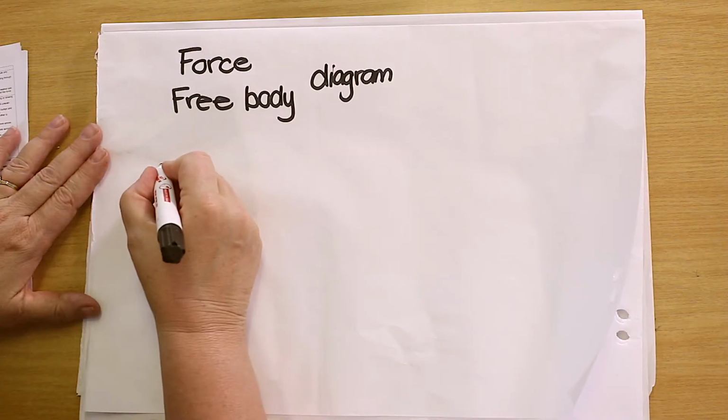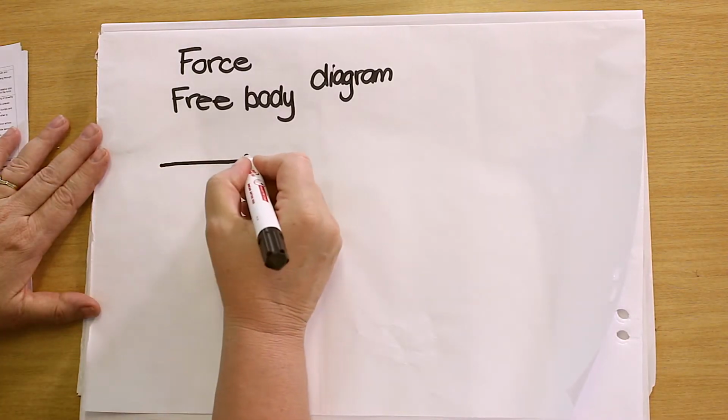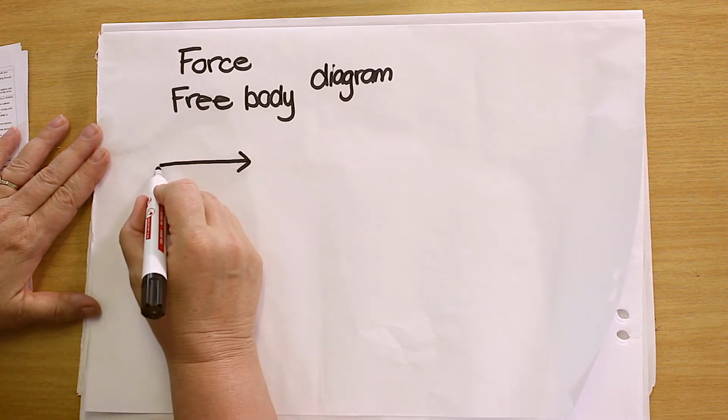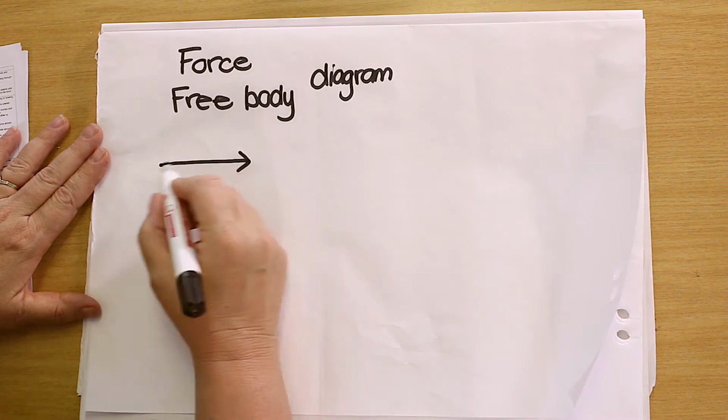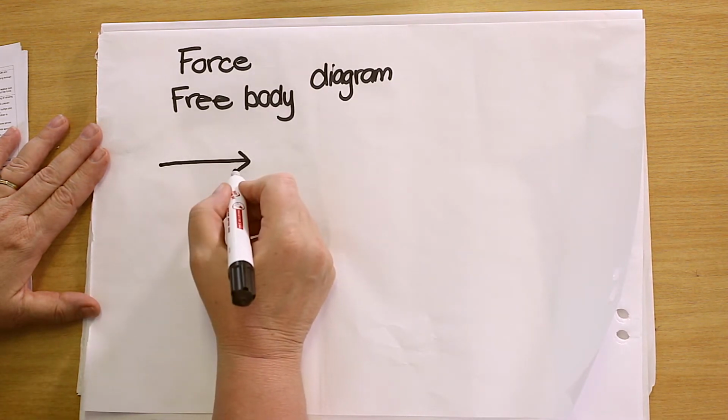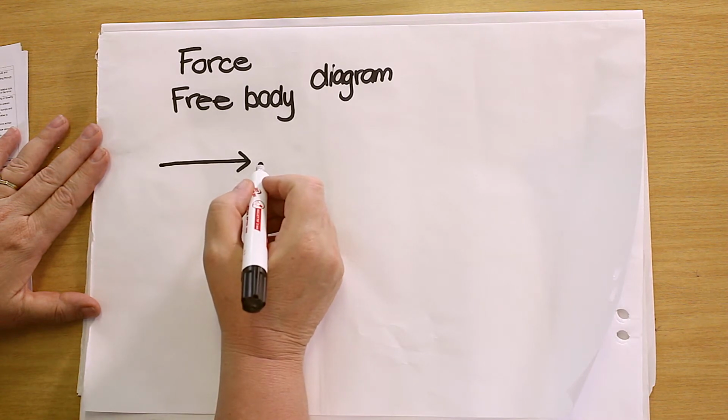How do I represent a force? A force has got a starting point, a certain length and an arrowhead. My starting point acts on the object. The length of the arrow indicates the size of the force and the arrowhead indicates the direction of the force.